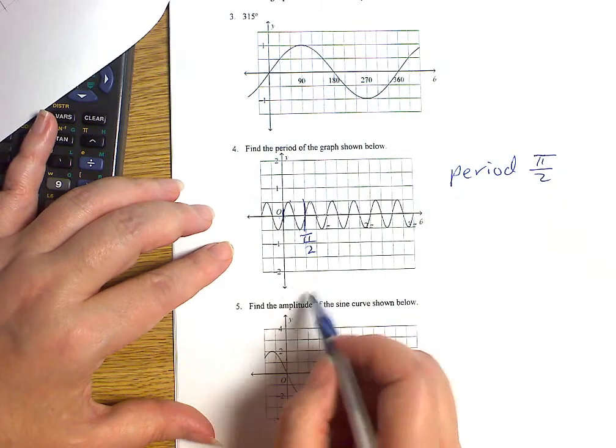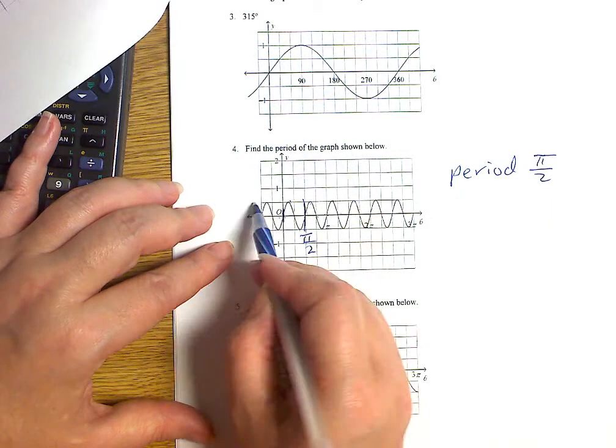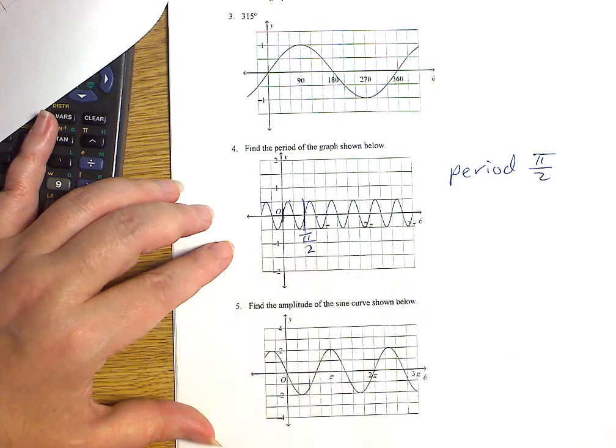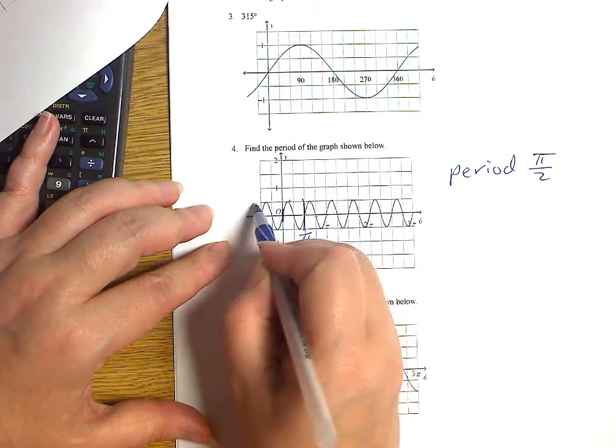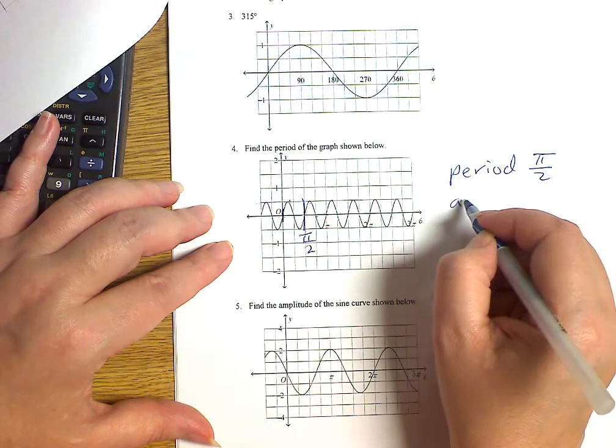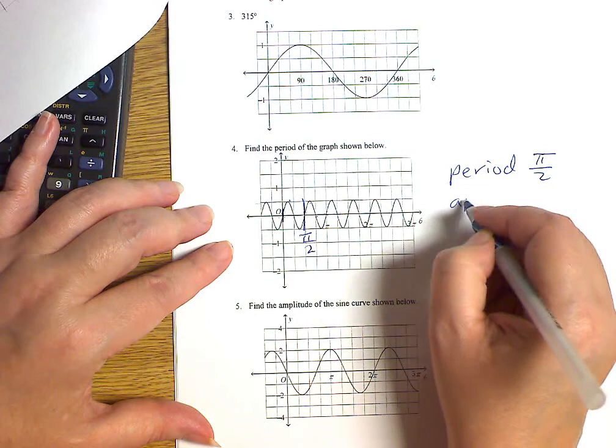It doesn't ask it, but what is the amplitude? Amplitude is how high is it, right? So the amplitude is 0.5.